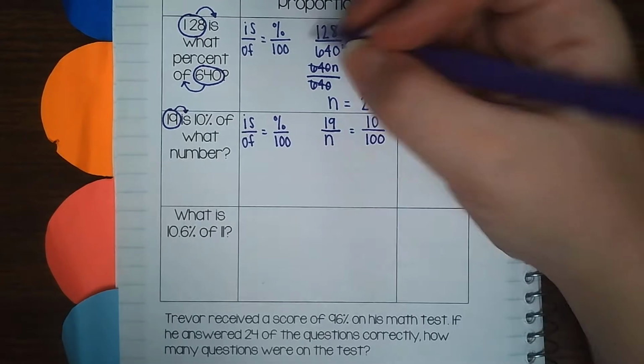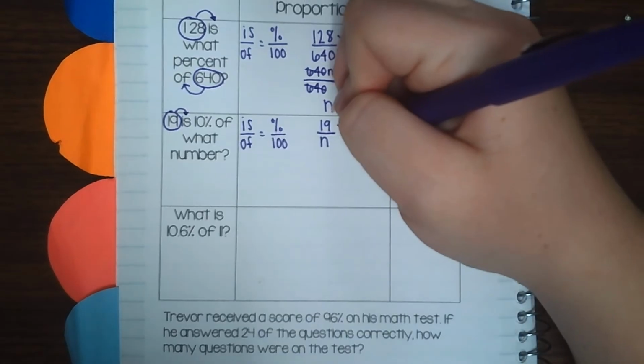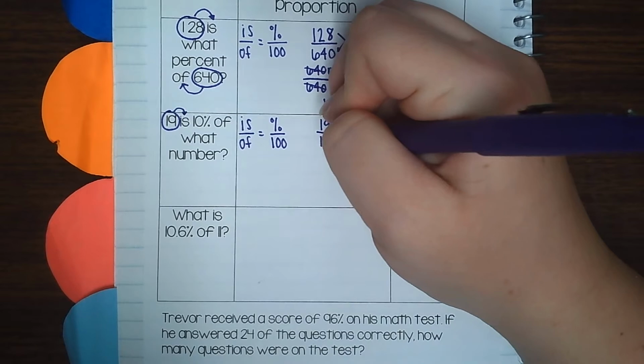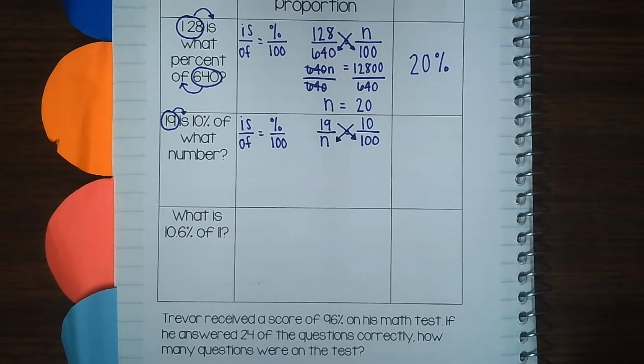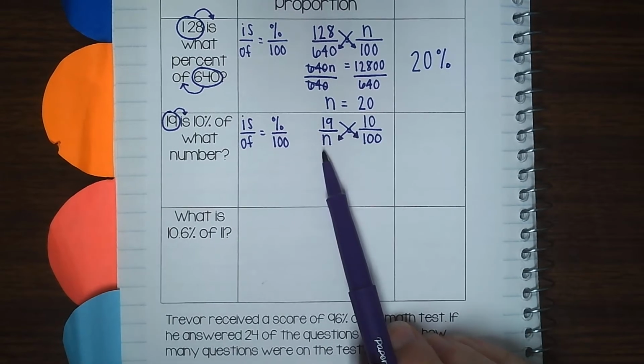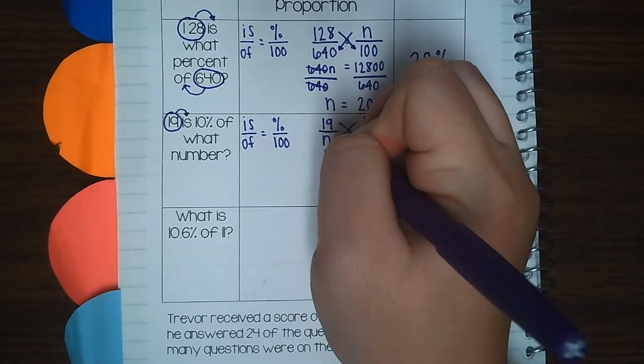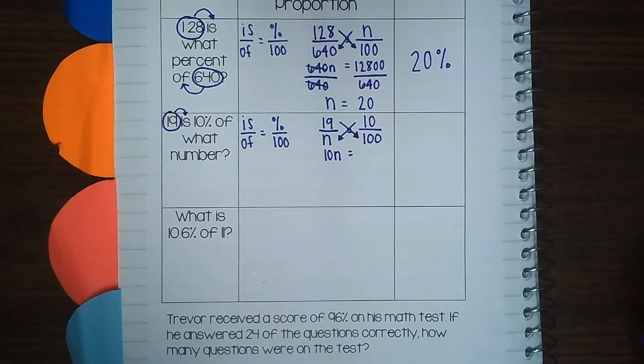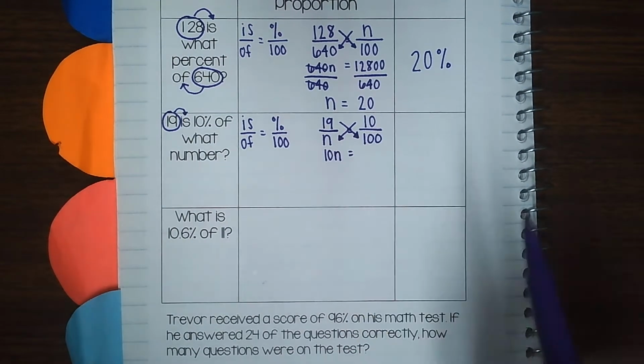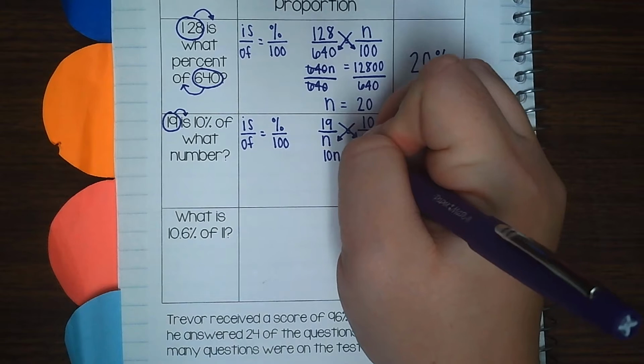Then we cross multiply. So big X. 10 times n is 10n. Bring down your equal sign. 19 times 100 is 1,900.